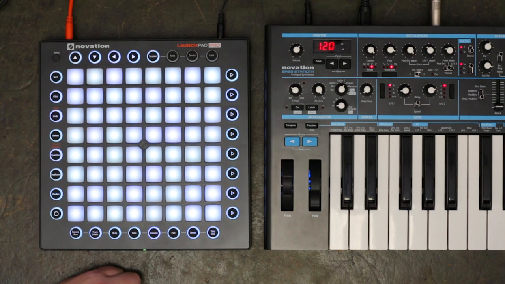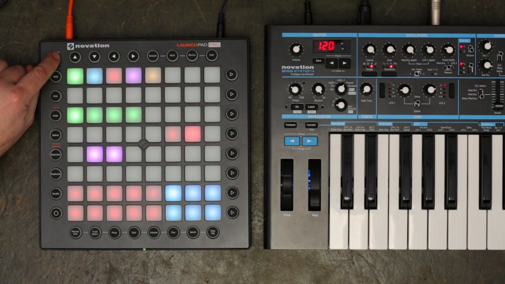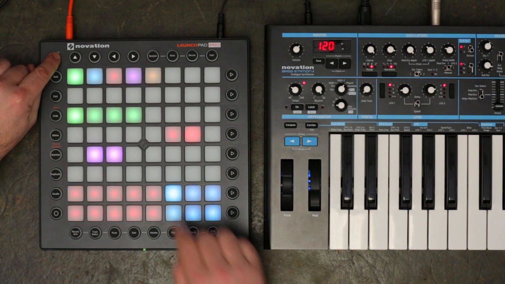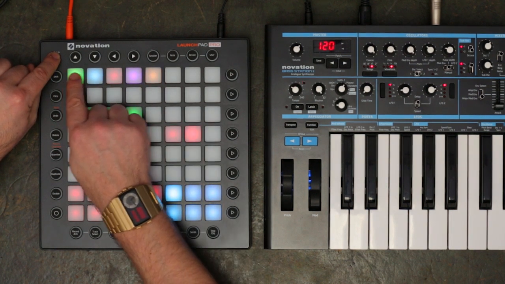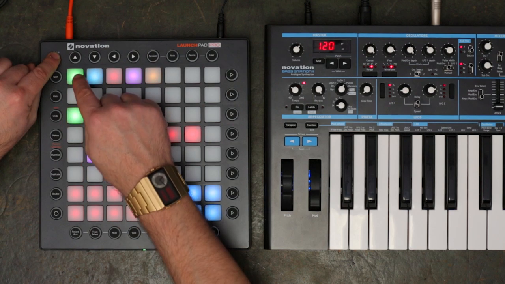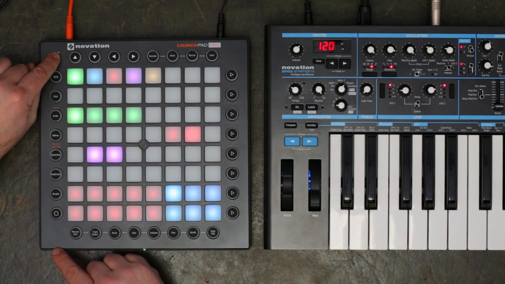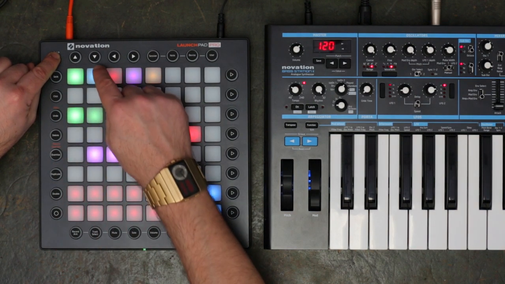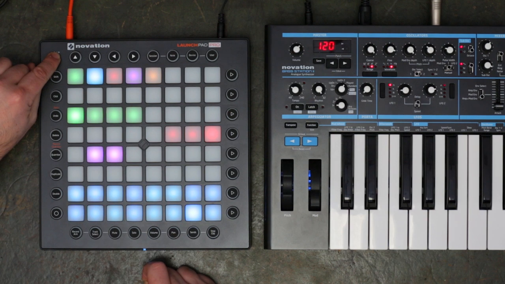To select Note Mode, press and hold the Setup button on the top left of the Launchpad Pro. We now can select our different modes here. The green button on the very left-hand side is for Ableton Live control. The blue button is for Note Mode.